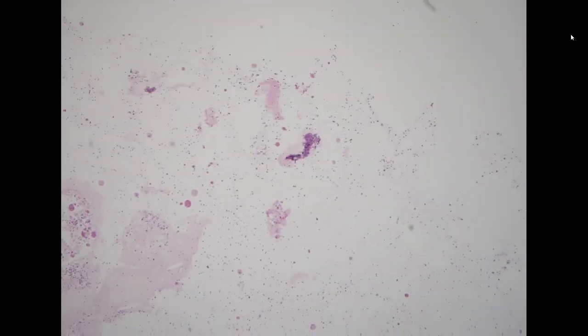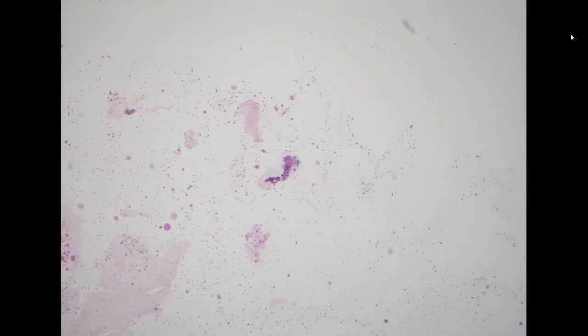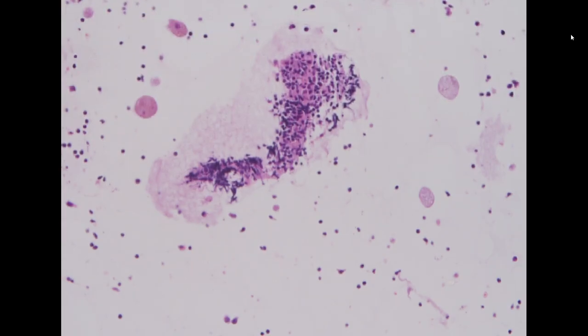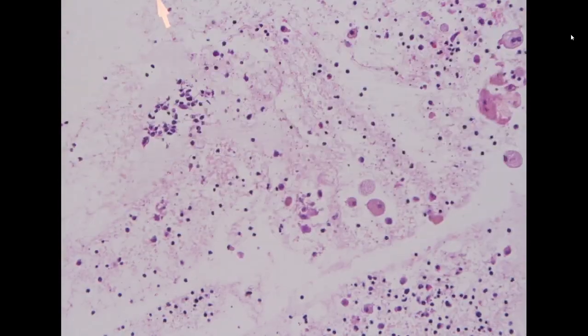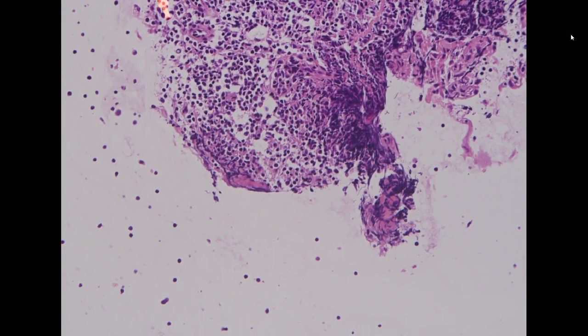So this is the cell block preparation. There are more cells over here. Basically, we see similar findings: lymphocytic stroma, cystic background, just more of both.